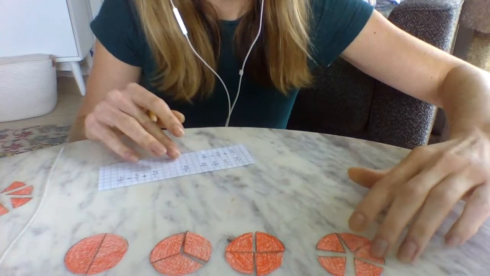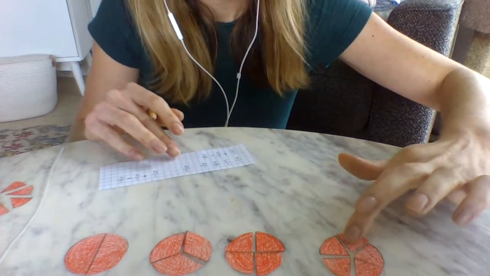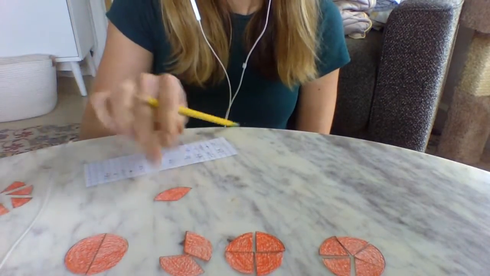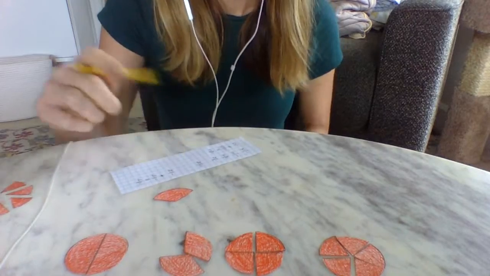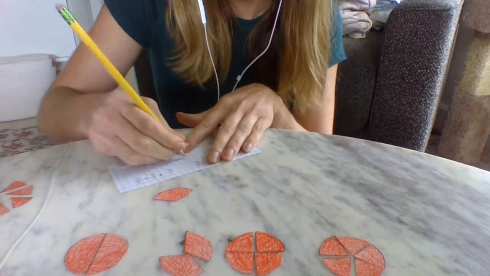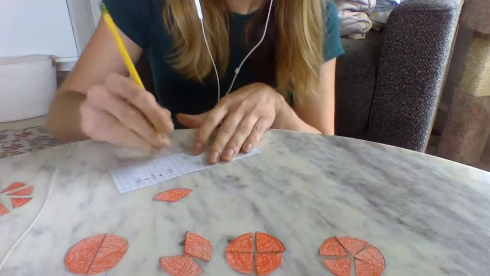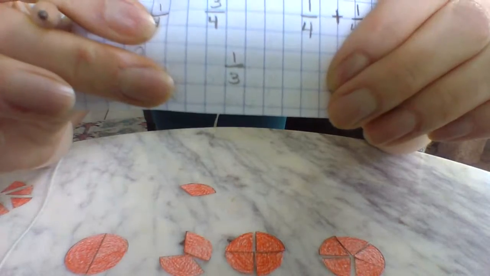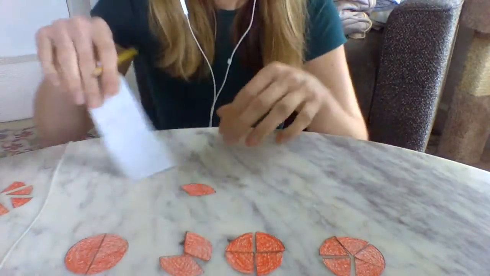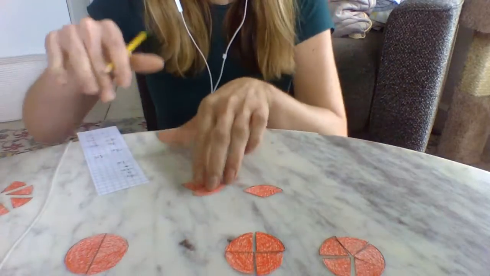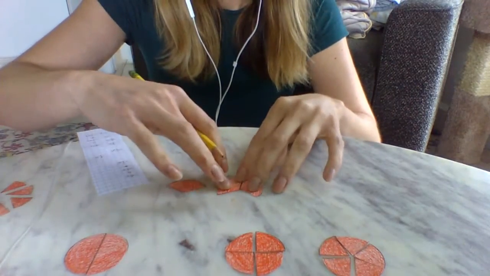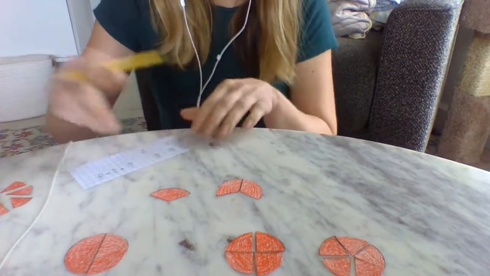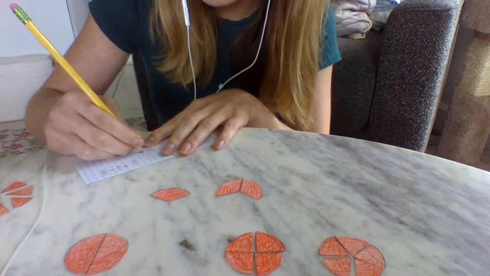Let's do one more together. What if we take 1/3, so we can write down 1/3, plus 2/3. 1/3 plus 2/3. Do you remember how to write 2/3?